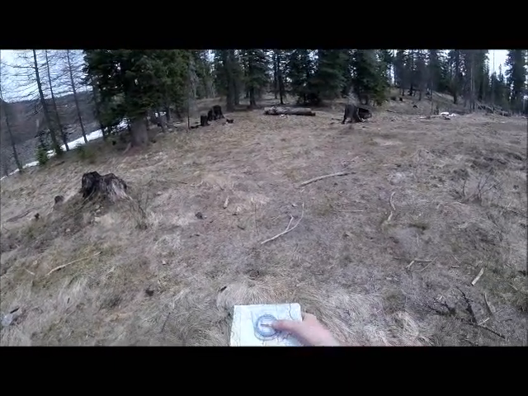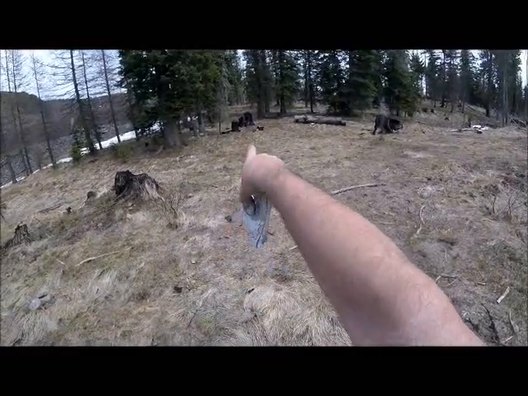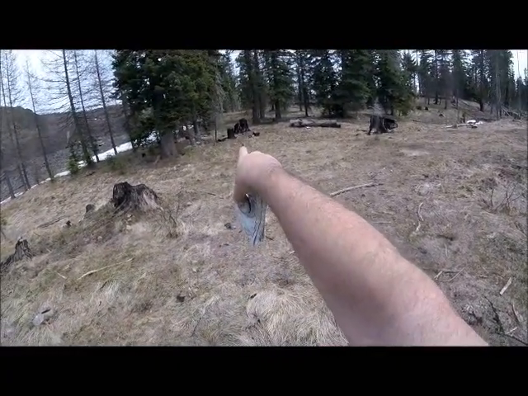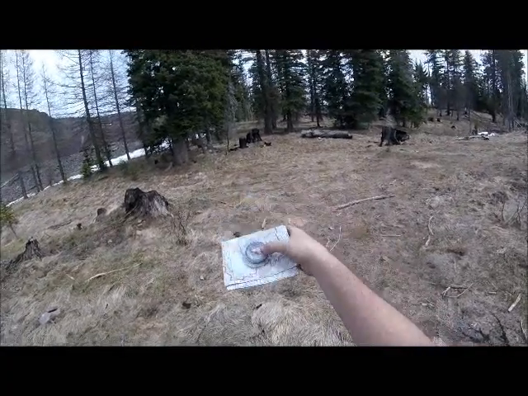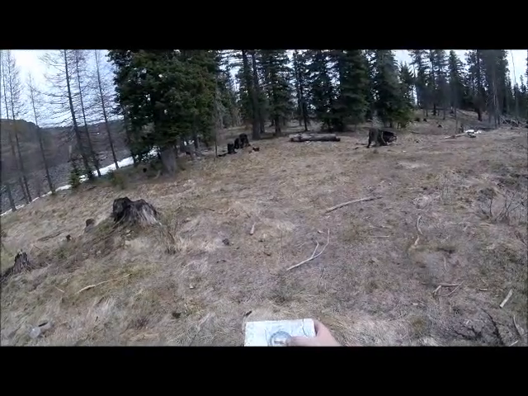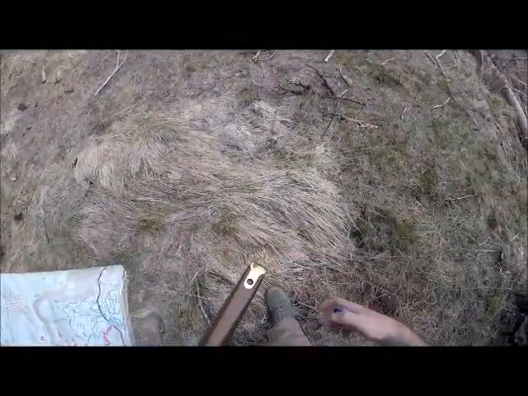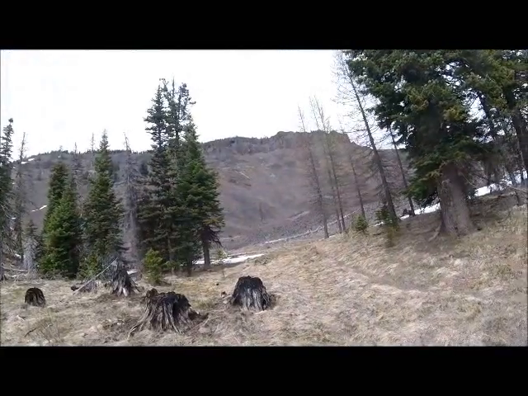Okay, so I'm gonna pick the dead tree out there with the bark missing, kind of orange below the gray, and that's gonna be pretty close to my 80-degree mark. But that'll be my next checkpoint.